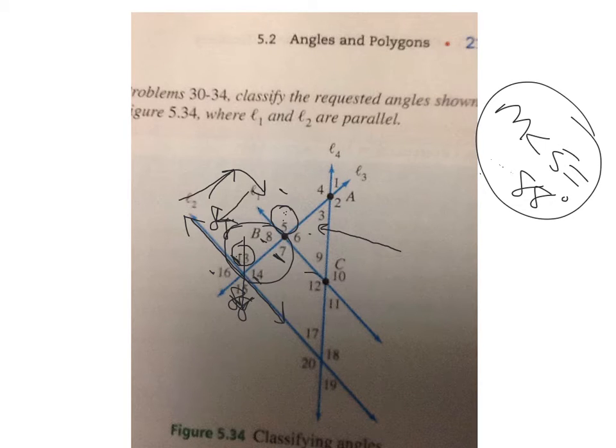Here's 12, here's 18. They're inside my drawing, and they're on opposite sides. So this would be alternate interior angles. You may need to pull out your list of definitions to do these. I believe that covers all the kinds you're going to have.